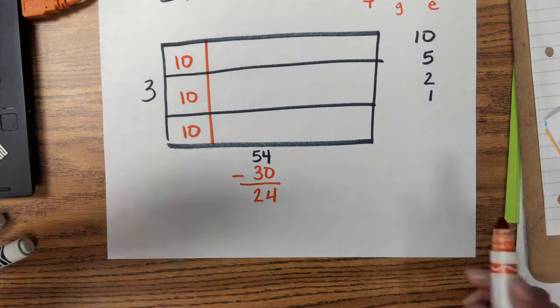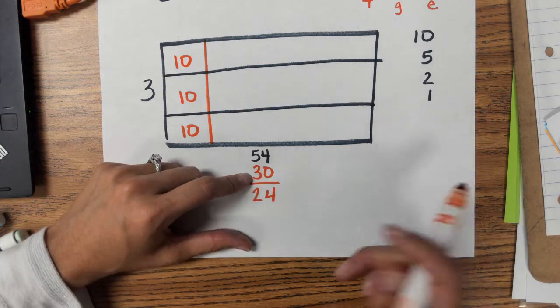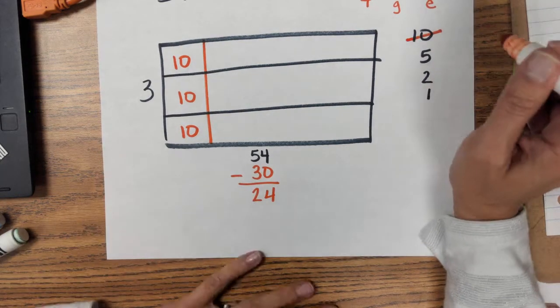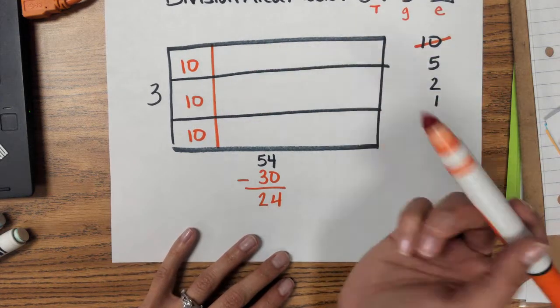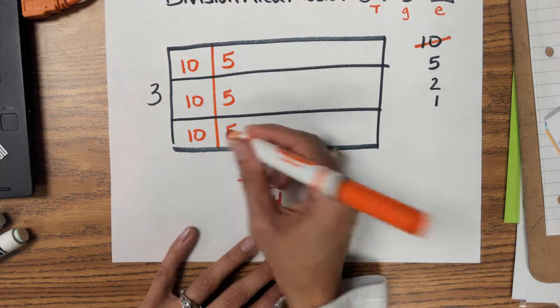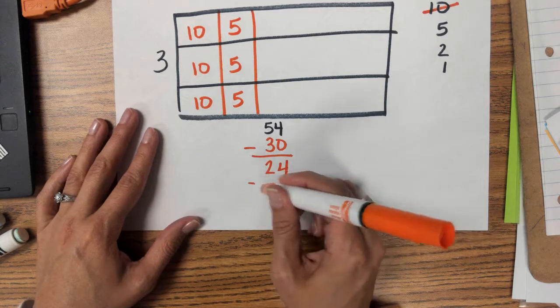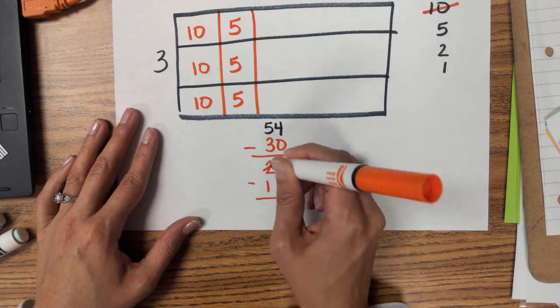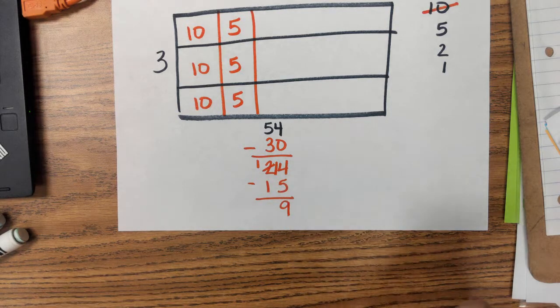Can I share 10 again? Well, no, because I would share 30 and I only have 24. So I'm going to cross out the 10, check to see if I can share 5s. 5, 10, 15. Yes. So I'm going to put 5 into each group. I've shared out 15 in all, so now I need to take it away. And I have 9 left.